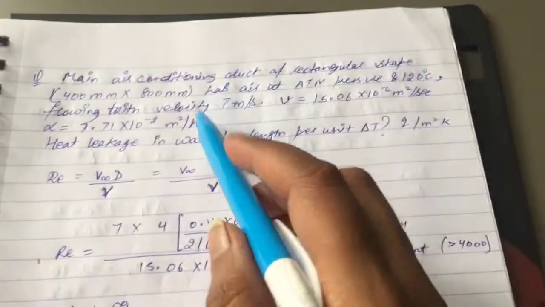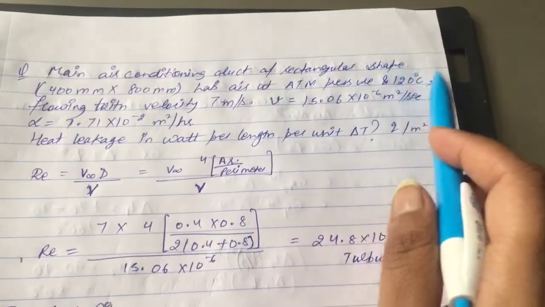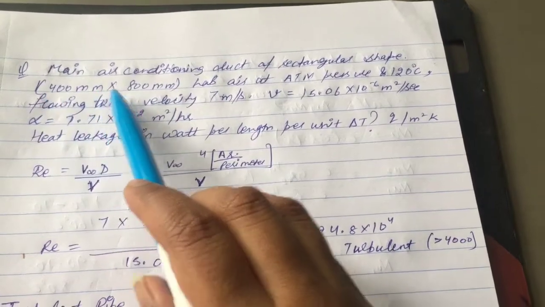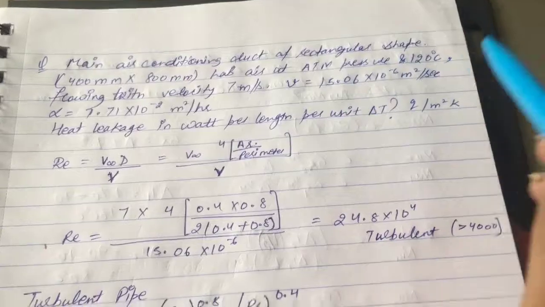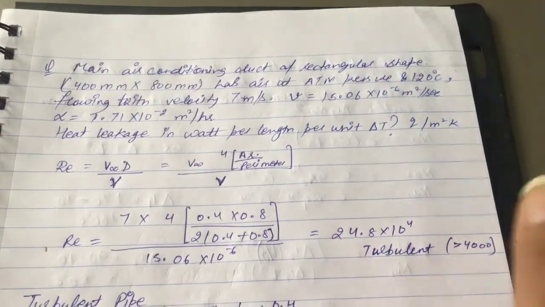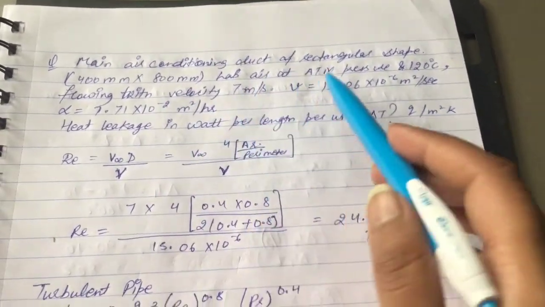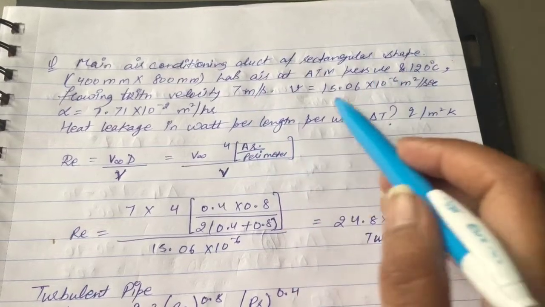Next we have a main air conditioning duct of rectangular shape, 400 mm by 800 mm, with air at atmospheric pressure and 120 degrees Celsius, flowing with a velocity of 7 meter per second.